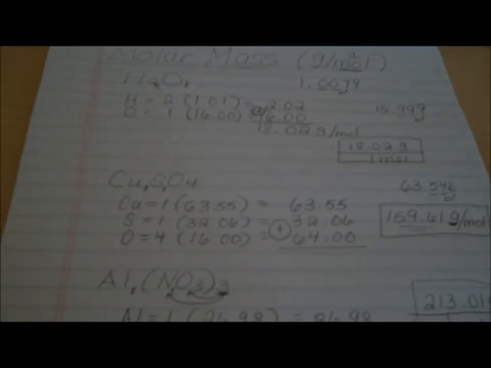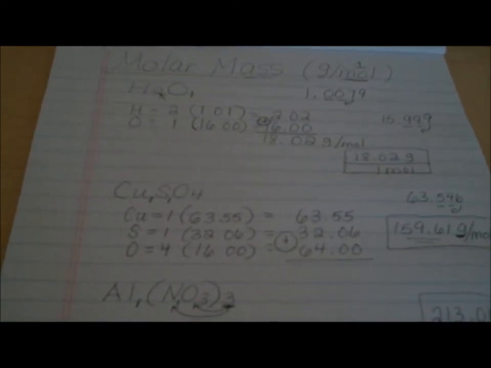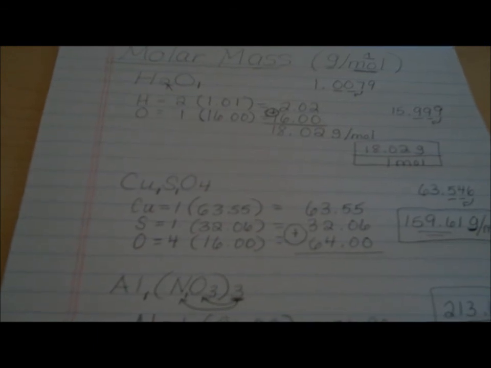Okay, and that's how you calculate molar mass. Look forward to the tutorial now using this molar mass for mole conversions and in the future stoichiometry.